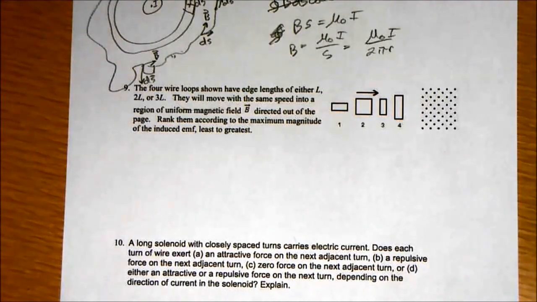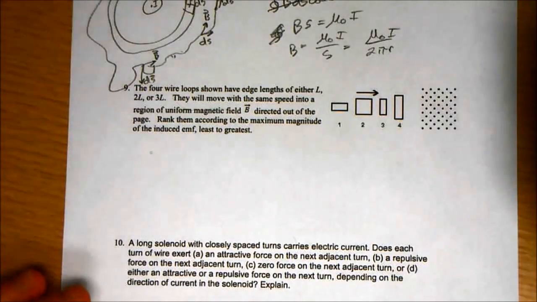So number 9, you've got 4 wires of length L, 2L, or 3L. They move with the same speed. Rank them according to the maximum magnitude of the induced EMF, least to greatest.